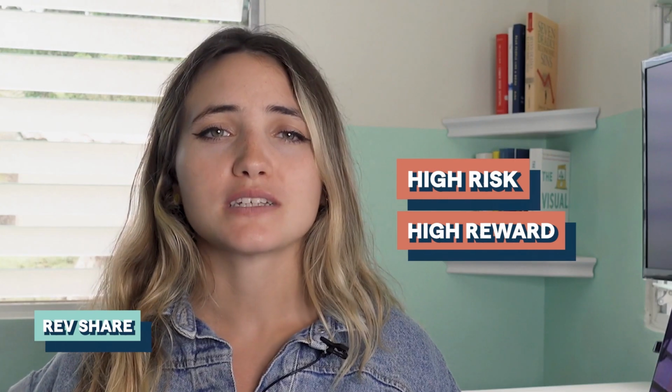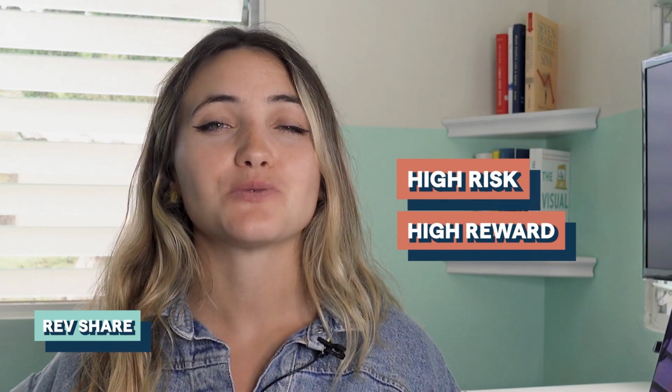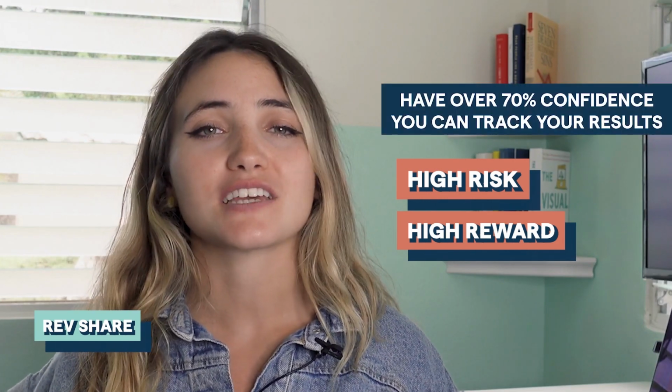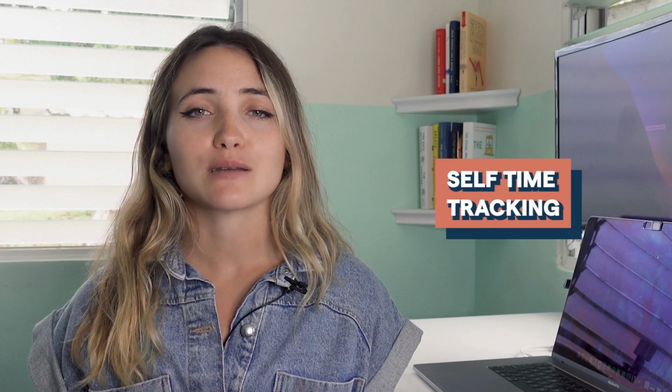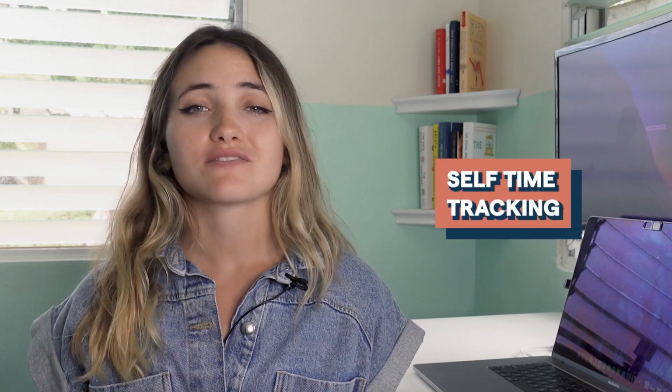I would actually avoid using this pricing model unless you know with over 70% confidence that you can prove the revenue you generate. In terms of how you're going to transition across your freelance timeline, you may end up starting out with hourly rates just to get some gigs and figure out how long things take you, but you should switch to retainer-based or project-based pricing as soon as possible, because this is going to allow you to make more income while working less. And you can get there faster by time tracking for yourself, regardless if the client's hourly or not.